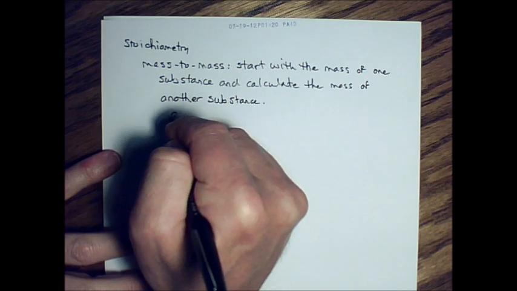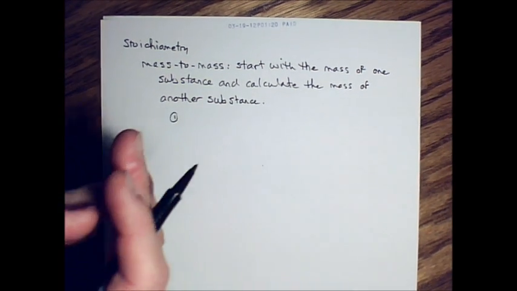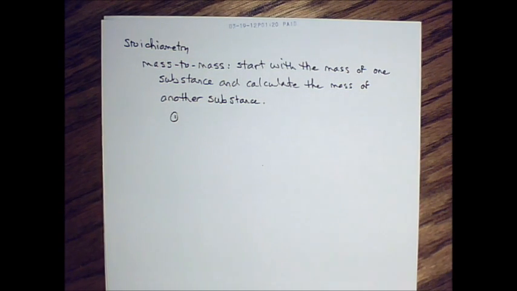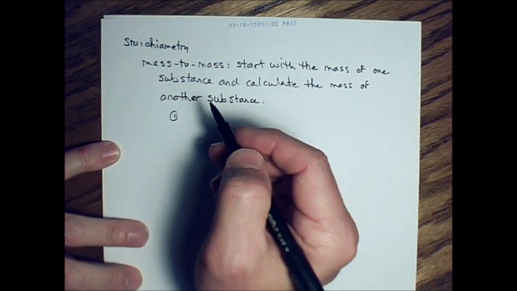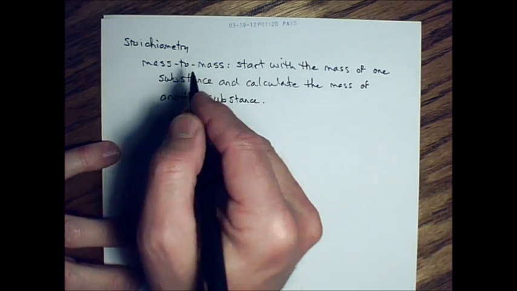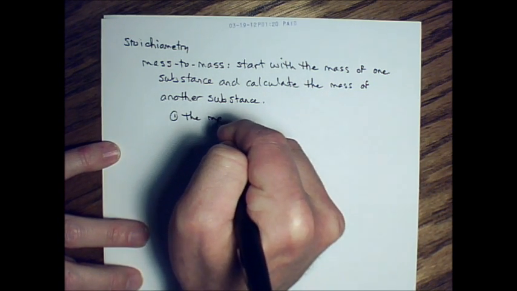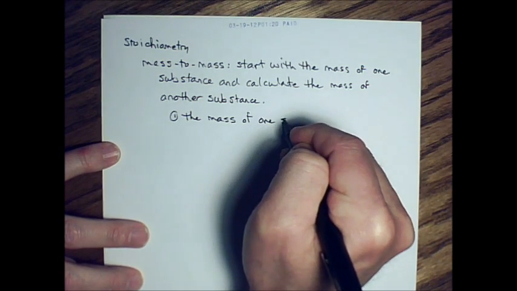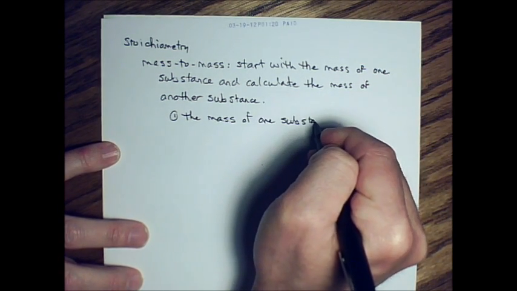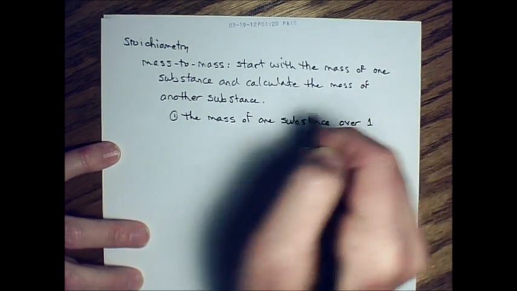It's a pretty simple setup. It might seem complex because there's an awful lot of calculation on the paper, but the basic skeletal setup for the whole thing is really pretty simple. You always start with your starting amount over 1. So we're going to start with the mass of one substance over 1 and a fraction.